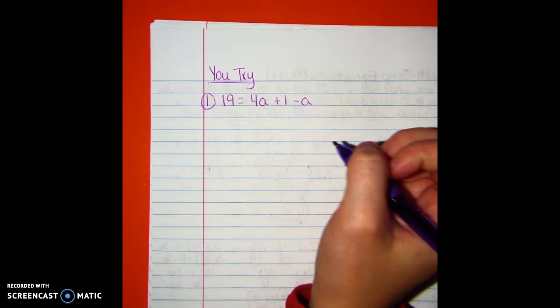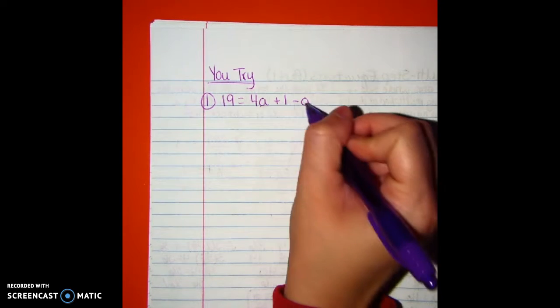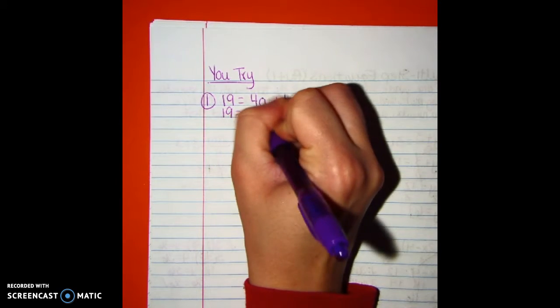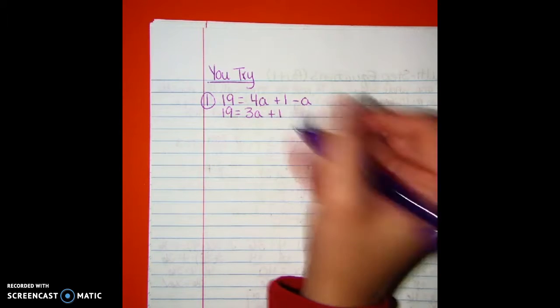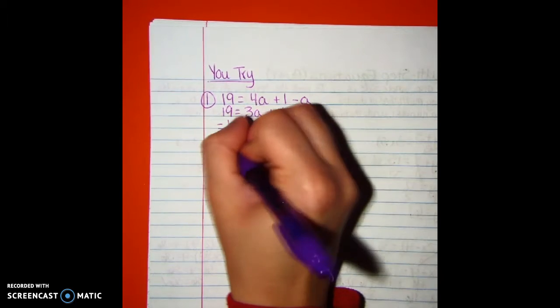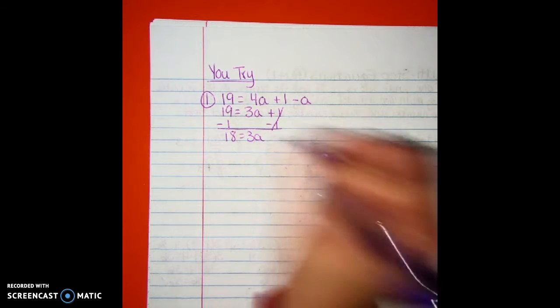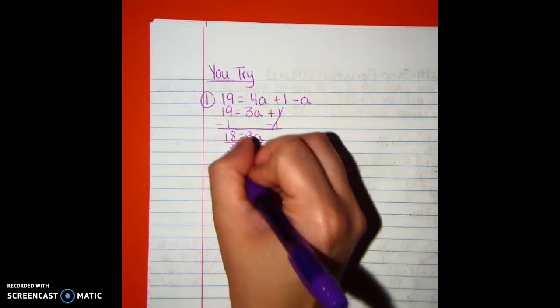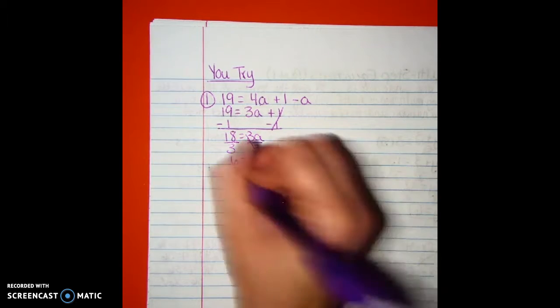Okay, on this one you should have combined like terms first. 4a minus a is 3a. So that's 19 equals 3a plus 1. Subtract 1 from both sides. I get 18 equals 3a. Divide both sides by 3. And I get 6 equals a, or a equals 6.